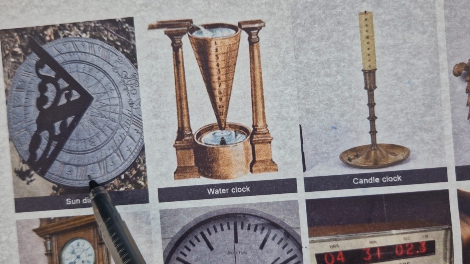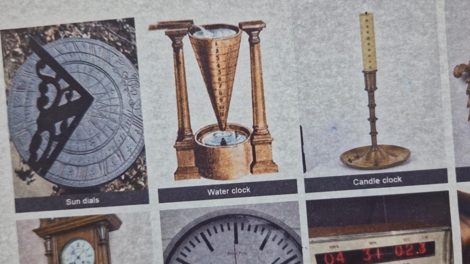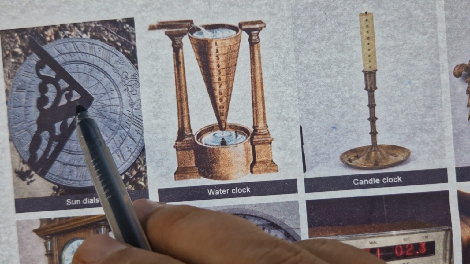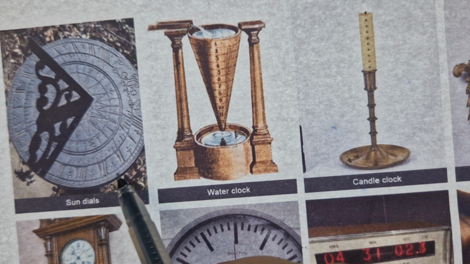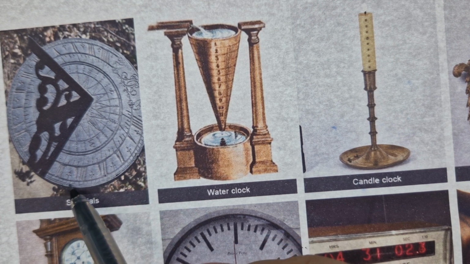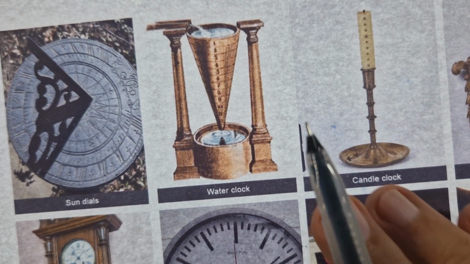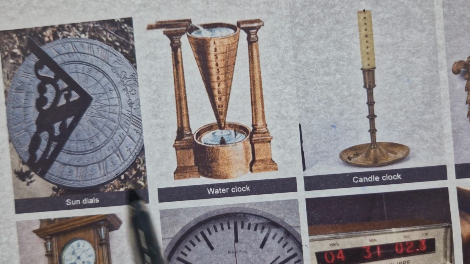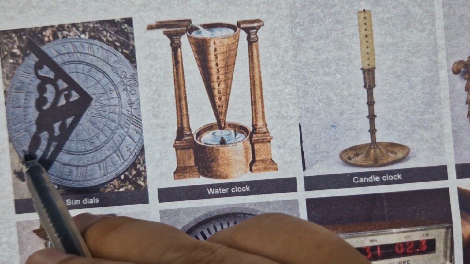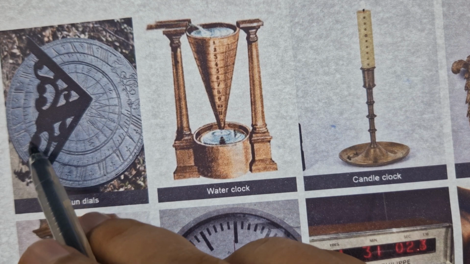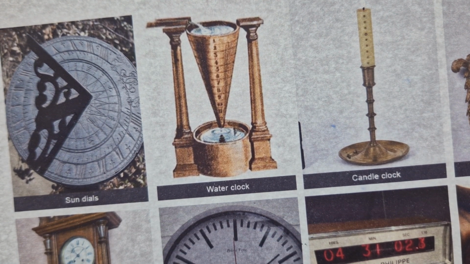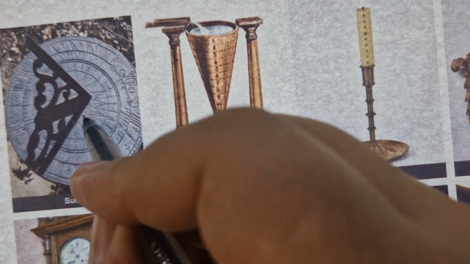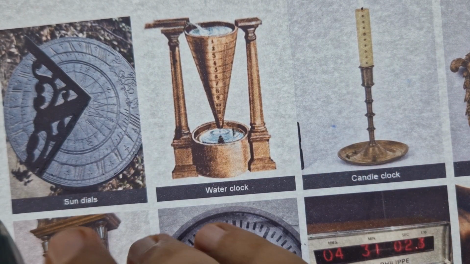Well, the components of the sundial were a stick or a gnomon and a dial plate, mostly sculpted in a rock. This was the first ever time passing measuring device, the sundial.